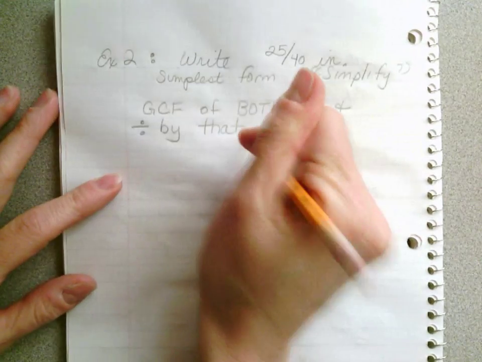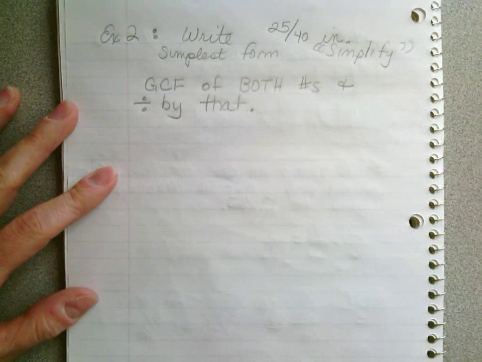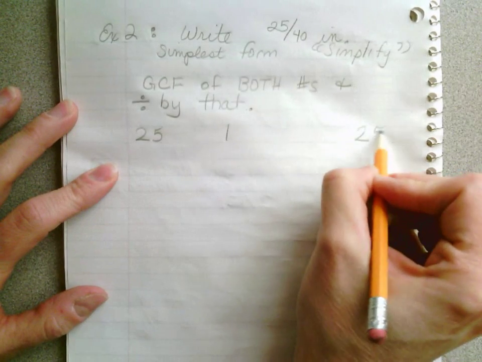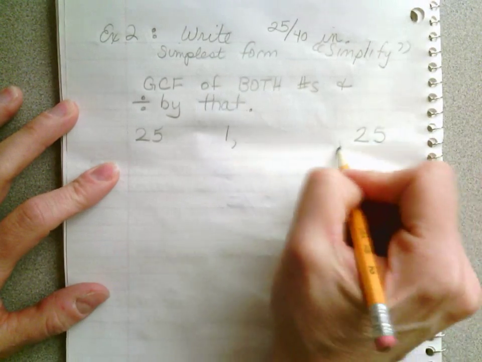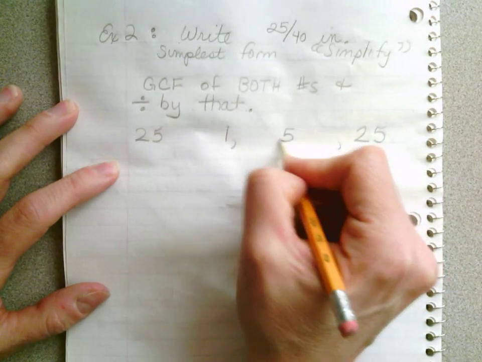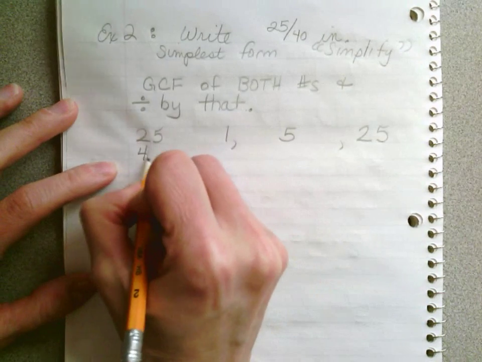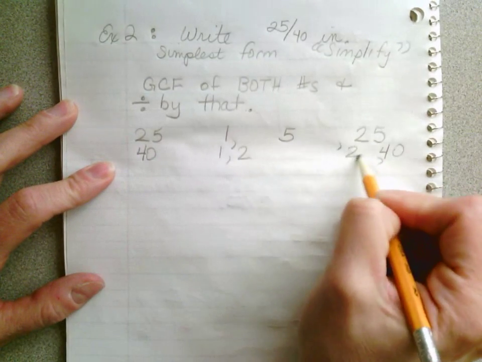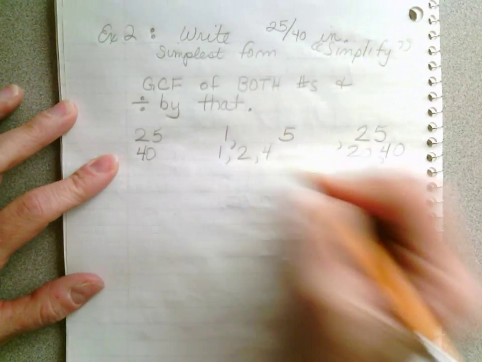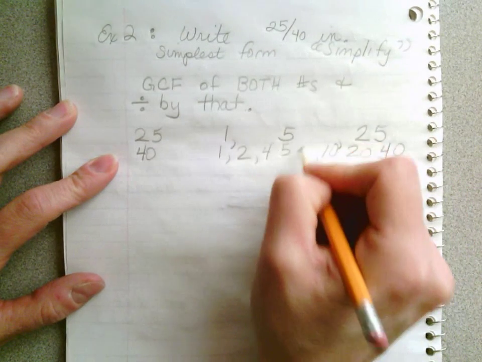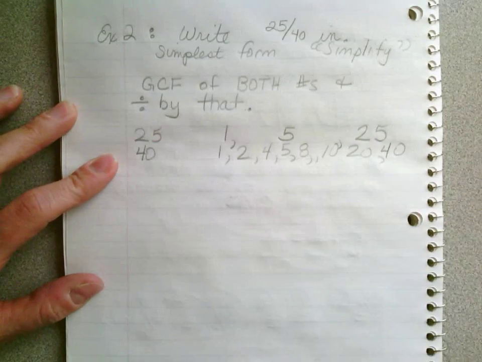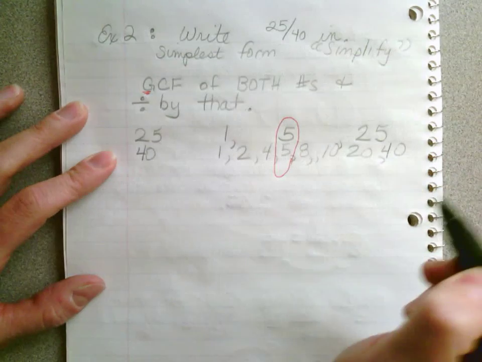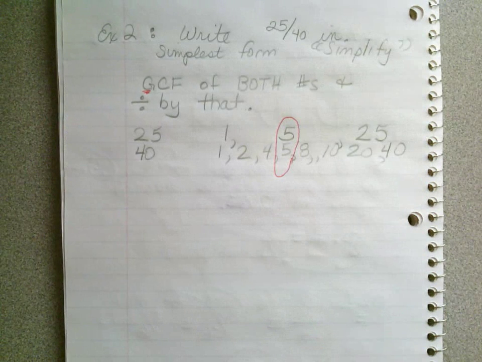So you guys already probably know what that is, but I'm going to show you anyway. 25's factors are 1 and 25, and 5 times 5. 40's factors are 1 and 40, 2 and 20, 4 and 10, 5 and 8. They share several, but 5 is the greatest of what they share.